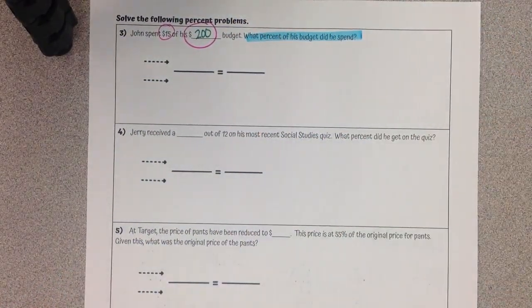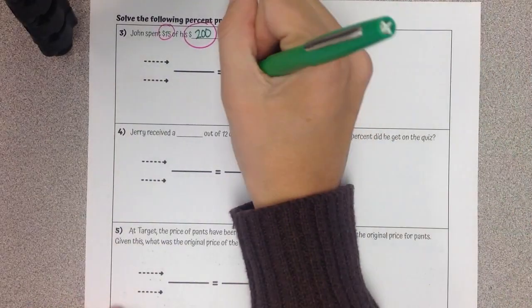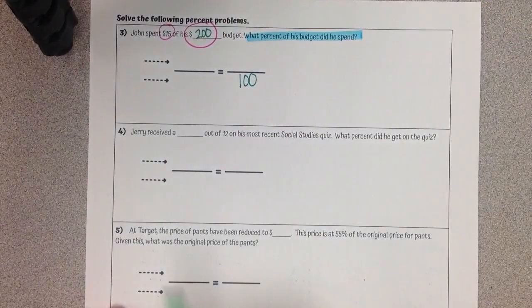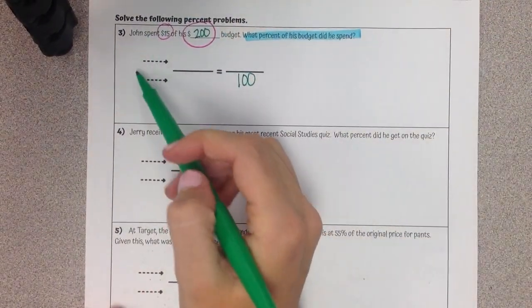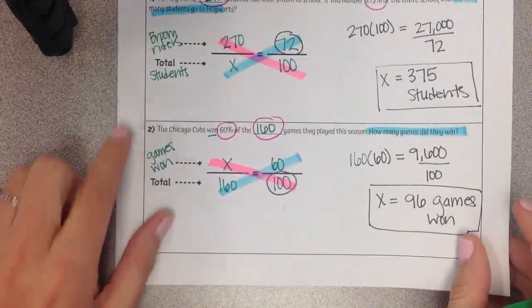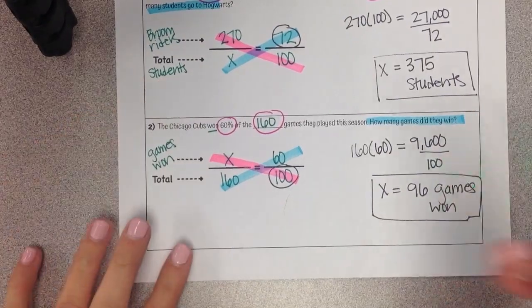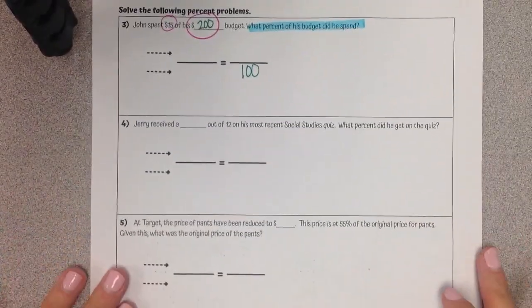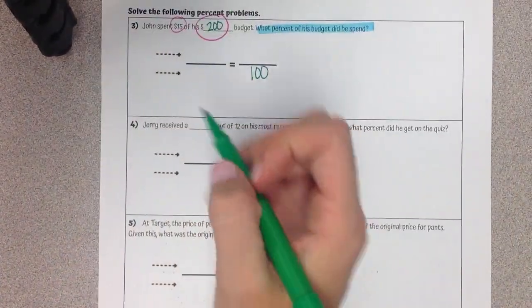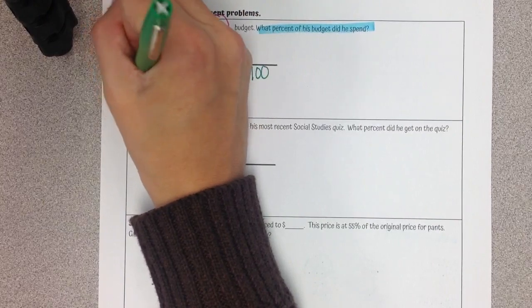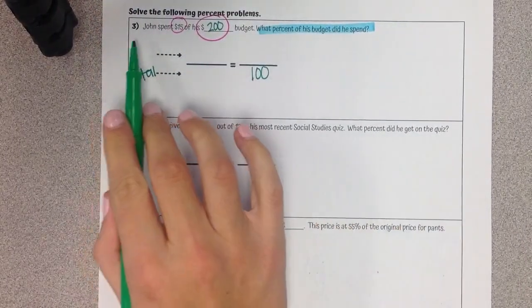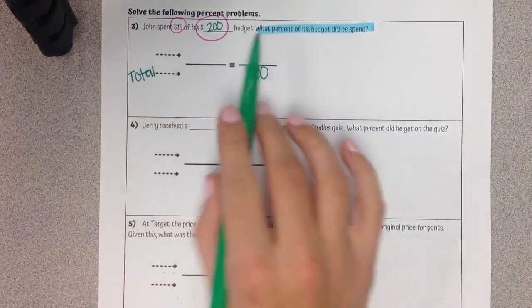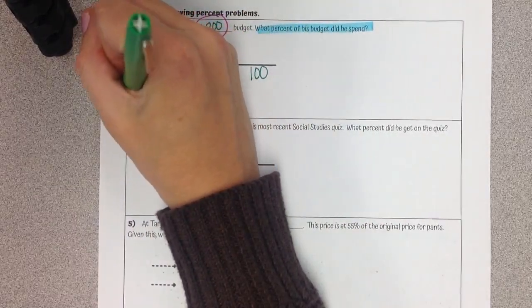Okay. Then I'm going to fill out the basics of our proportion. So I always know the bottom right is 100. Okay. And now on the front page, I put in there that we had the total, right? This should have been total games. I'll add that in there. Okay. Over here, we need to figure out. We know that the bottom is going to be the total, but what are we talking about in this problem? We're talking about the money spent or total budget.